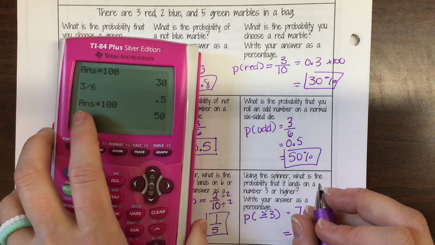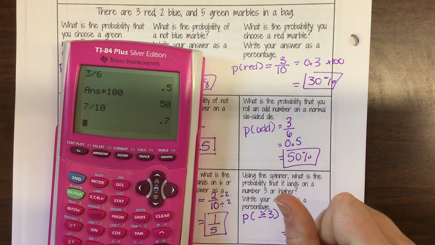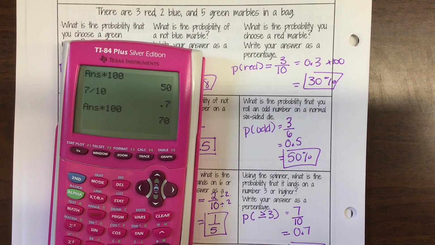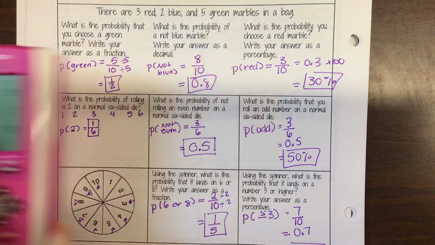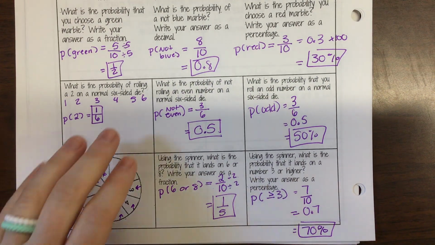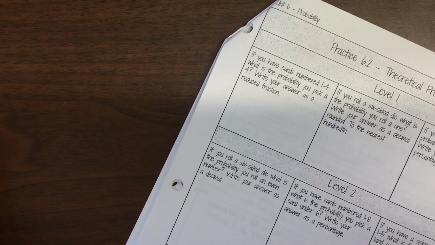So I'm going to change that to a decimal first. 7 divided by 10 is 0.7. Then we're going to multiply it by 100, which is 70%. So pretty likely that it will land on 3 or higher. Oh, there you go. There's a 70%. Okay. All right, let's flip to the practice.